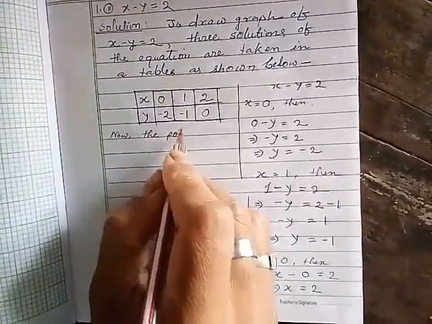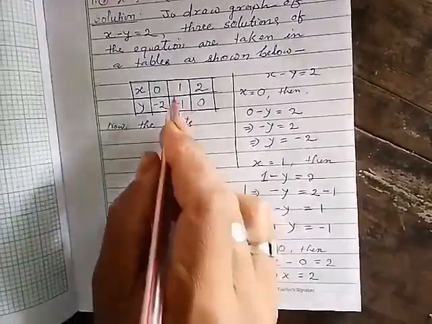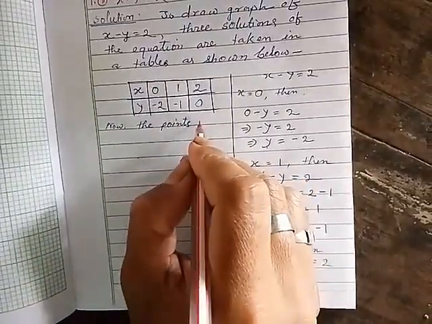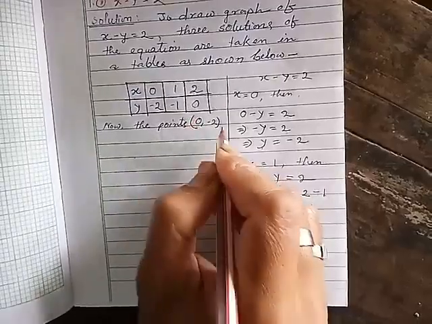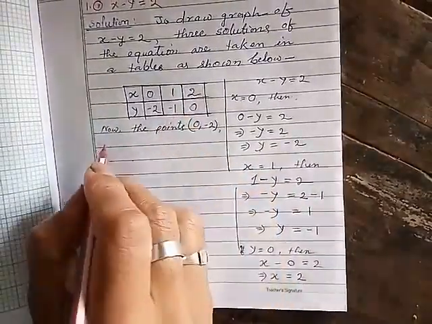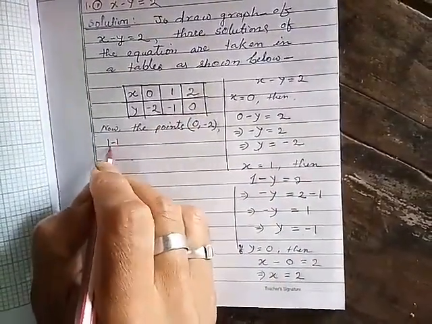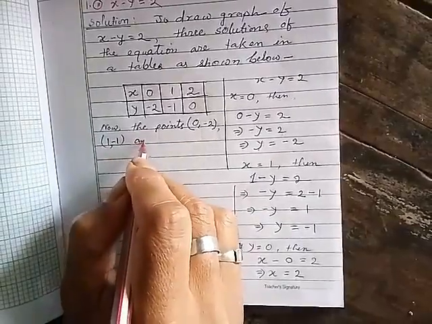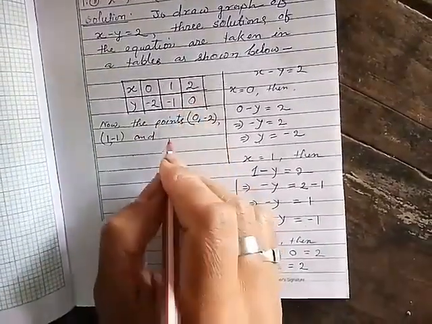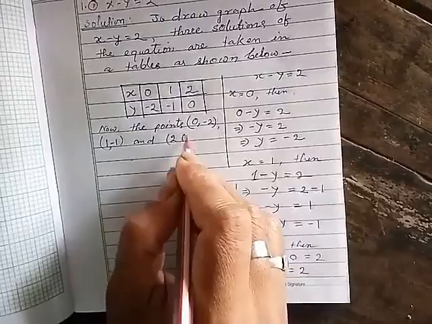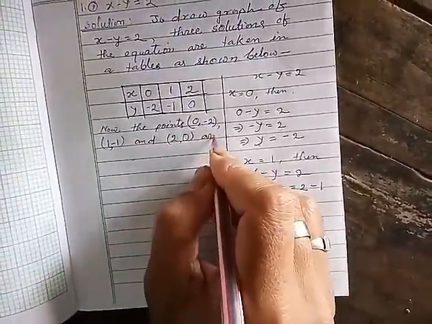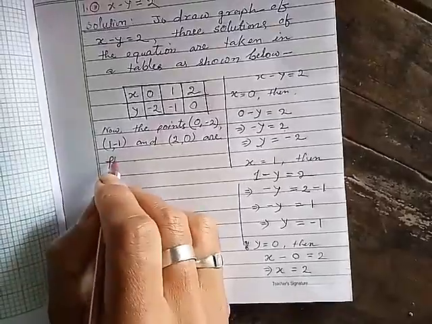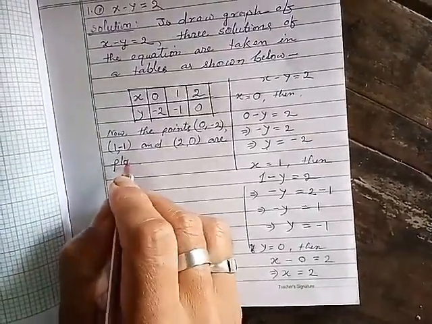The points means the above solutions. The first point is 0, minus 2. The second point is 1, minus 1. And the third point is 2, 0. These 3 points, or these solutions, we should plot on the graph.